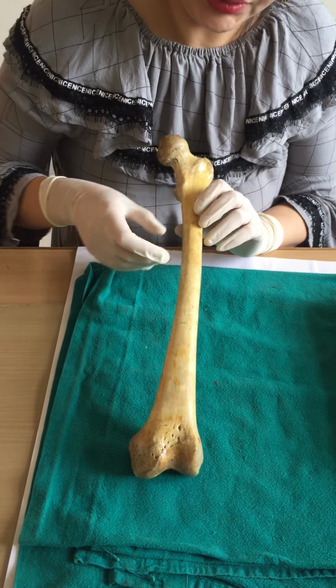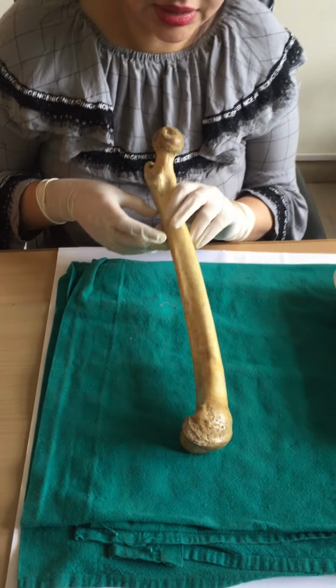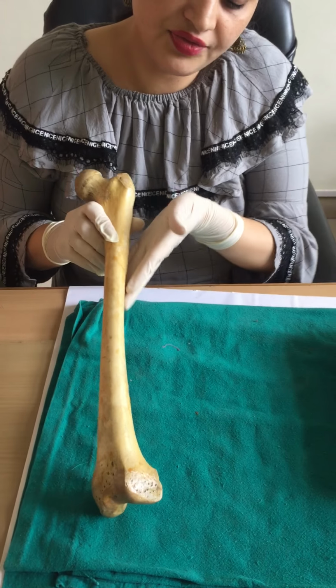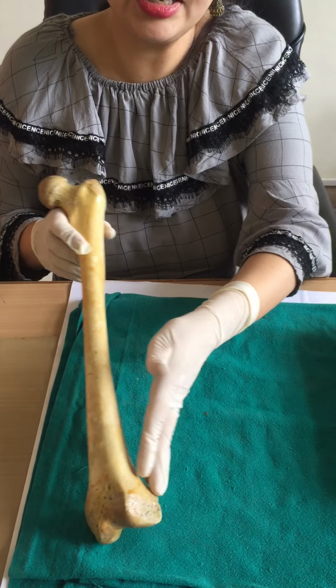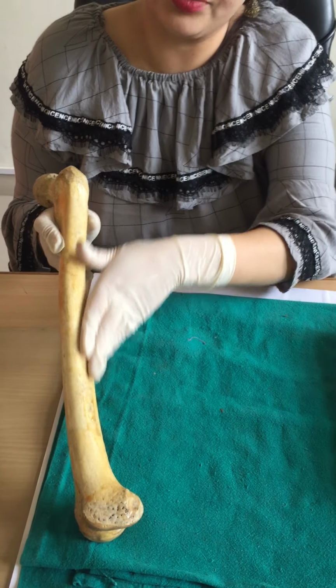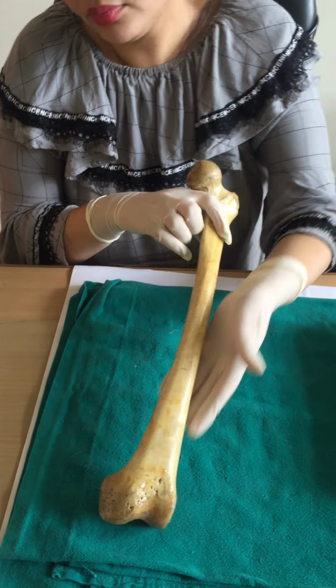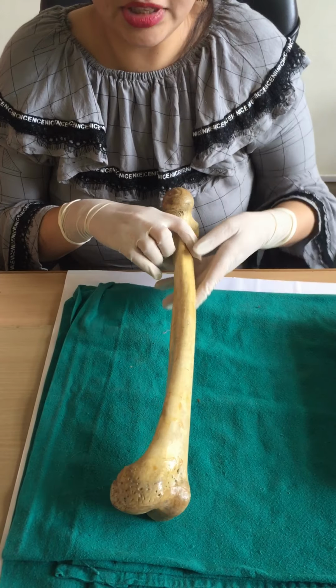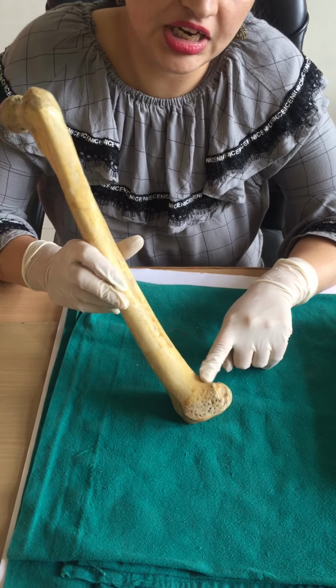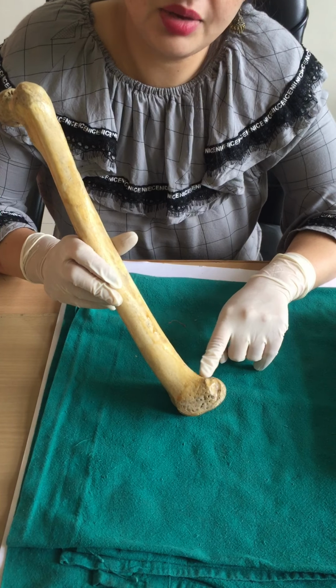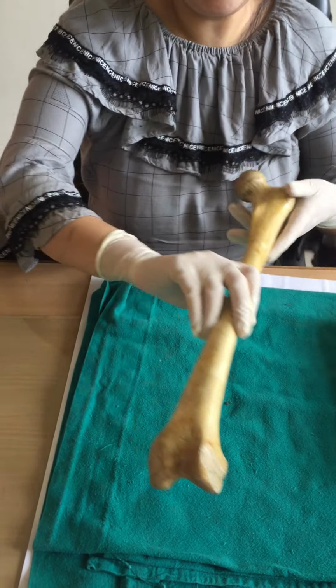Now we will discuss the next muscles. The medial surface and the posterior surface are mostly bare, with no muscle attachment, except for a slight portion of the medial head of the gastrocnemius, which extends onto the medial part of this popliteal surface, right?